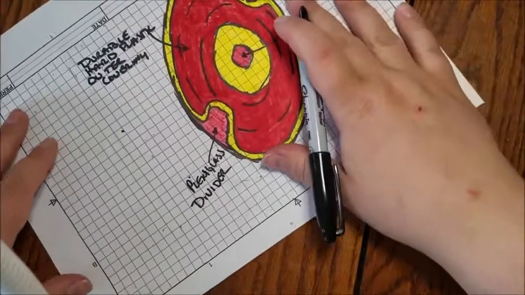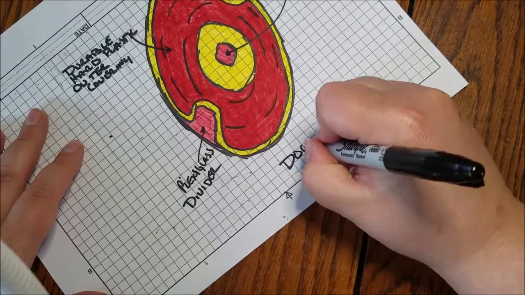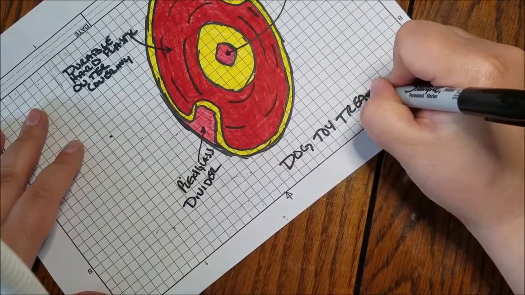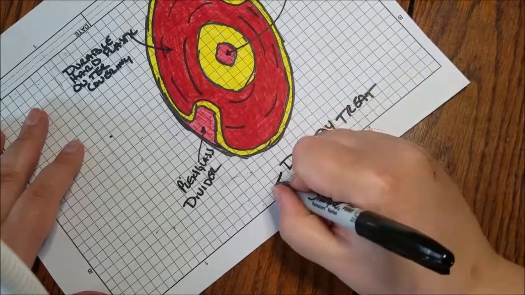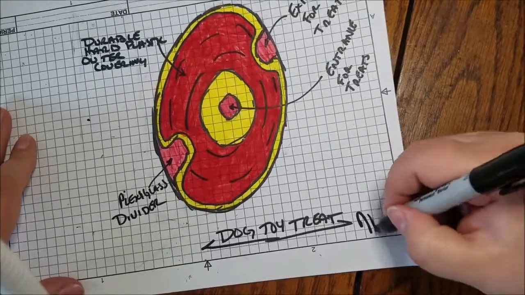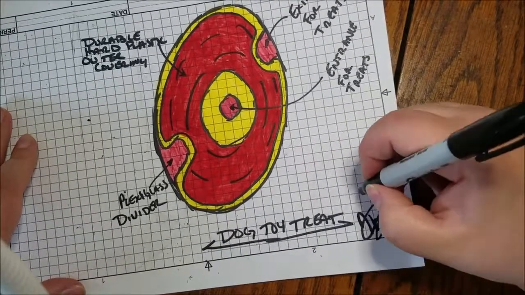So I'm going to label this, and I'm going to call it Dog Toy Treat. And I'm going to sign it, and I'm going to date it.